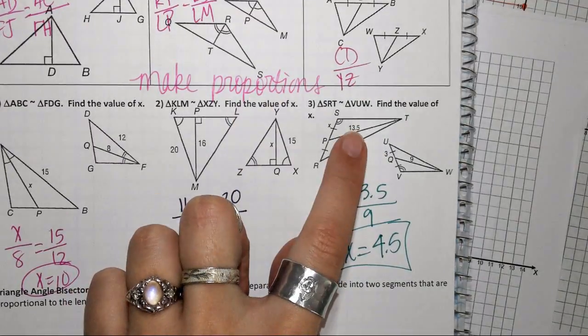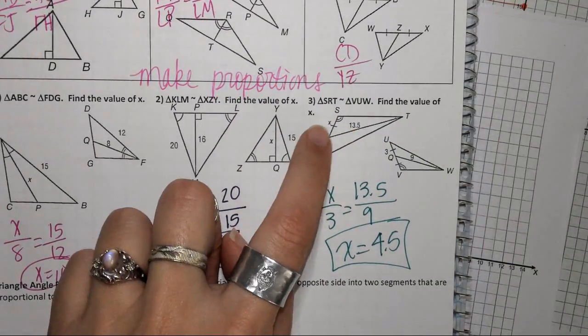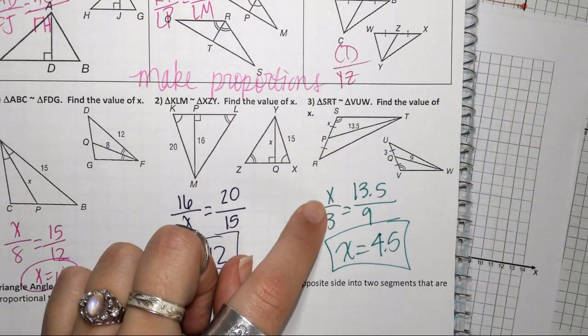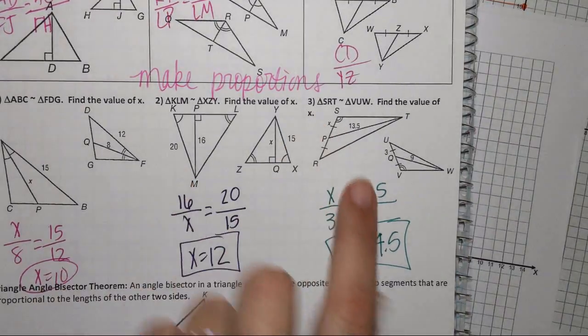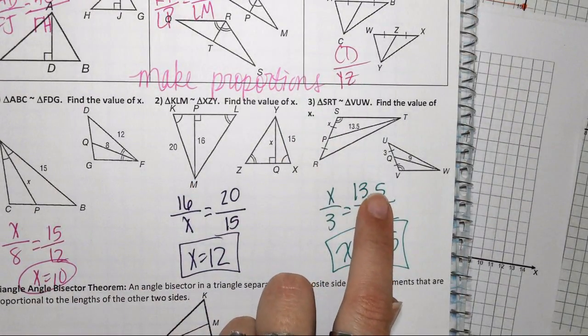So that means that if we start on this triangle on the left side of our proportion, we have to go back to this triangle on the right side of our proportion. You're not even looking now.